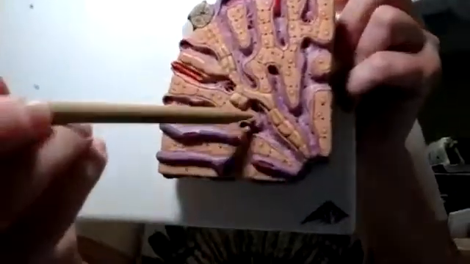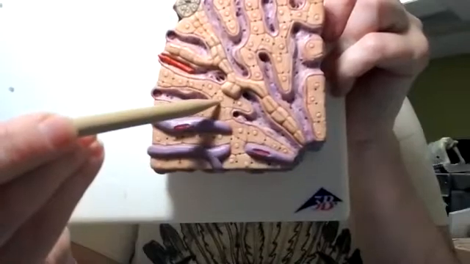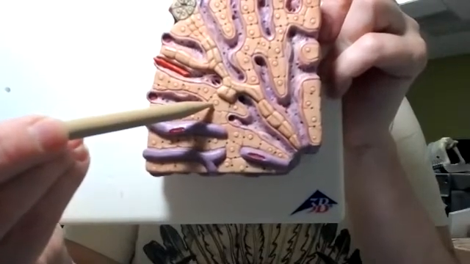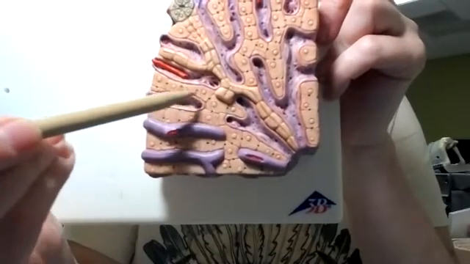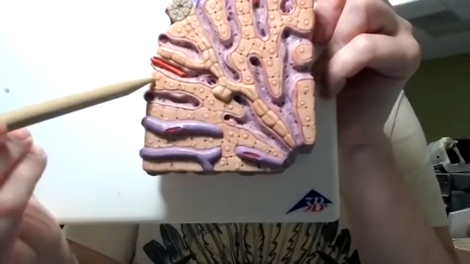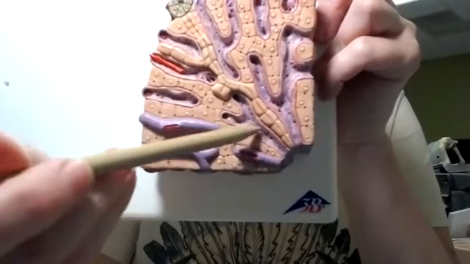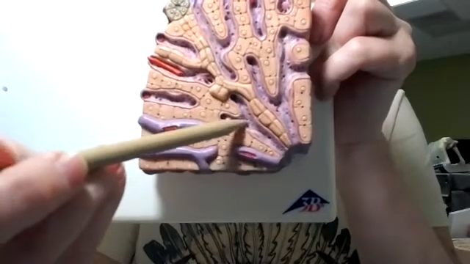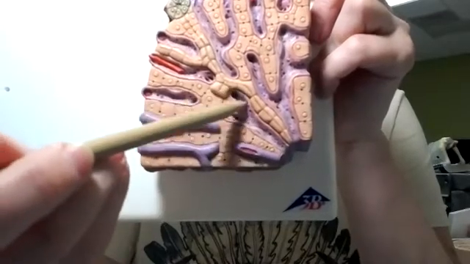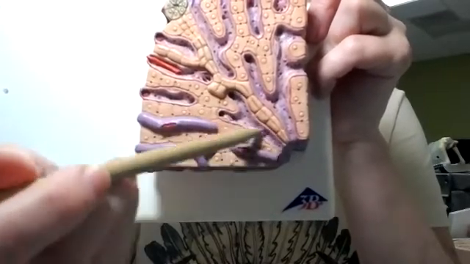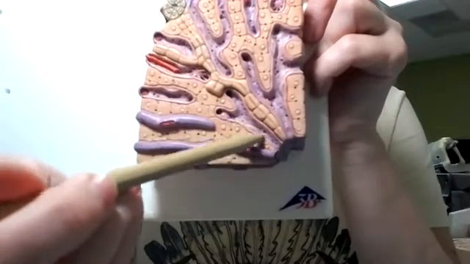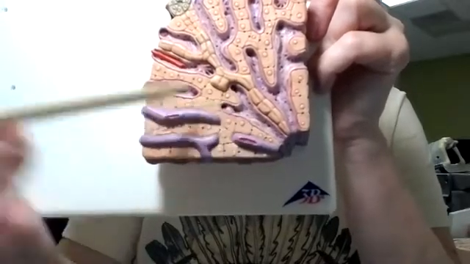Identify this cell. Any of these cells are called hepatocytes. Identify this structure. This structure is a liver sinusoid.